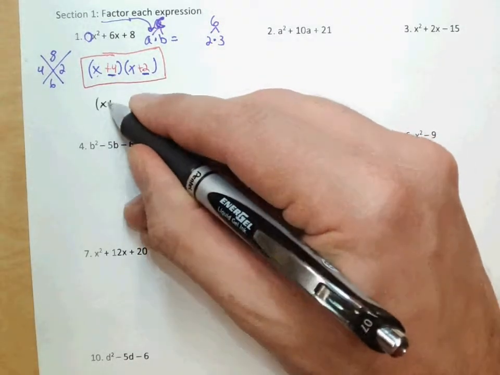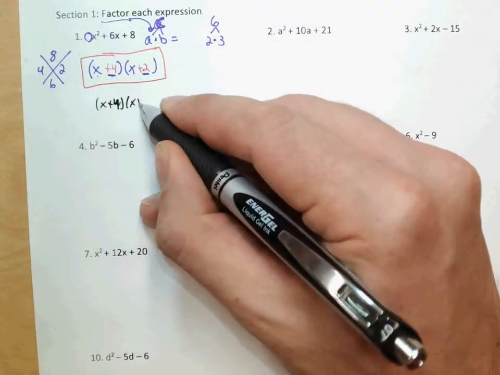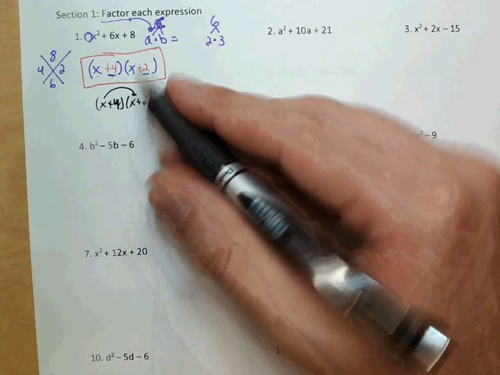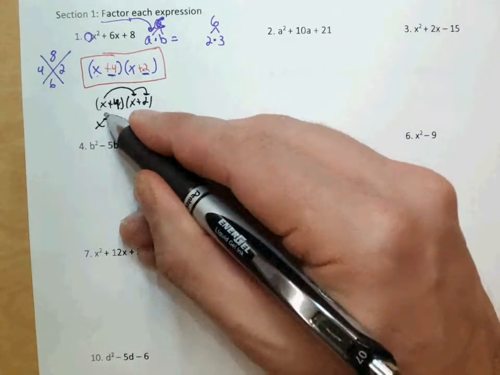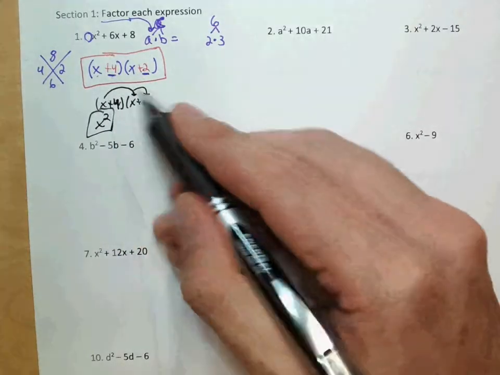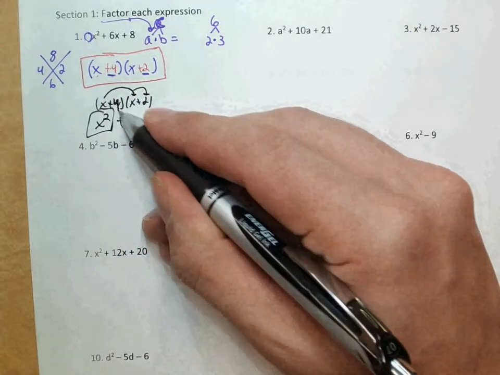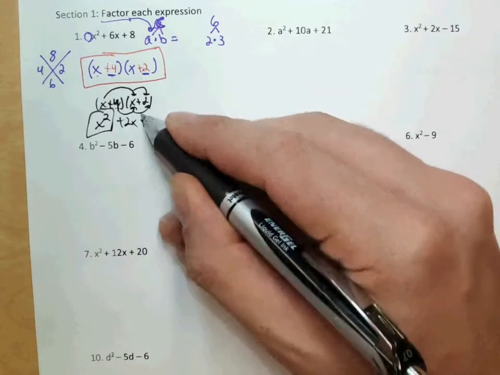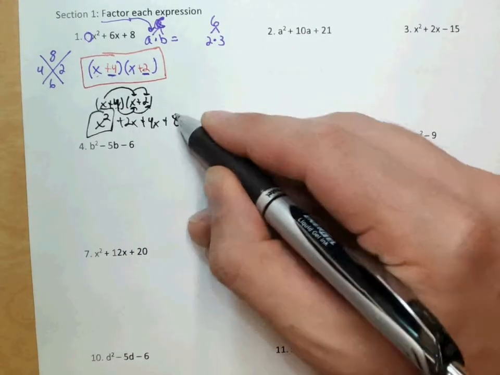The reason why this works is because when we multiply x plus 4 times x plus 2, you distribute. X is going to multiply times both of these. X times x gives you the x squared. That's good, that's what we wanted. X times 2 gives you 2x. 4 then distributes. 4 times the x gives you 4x. And 4 times the 2 gives you the 8.